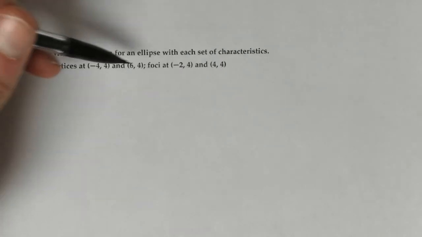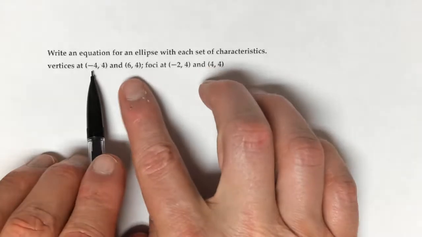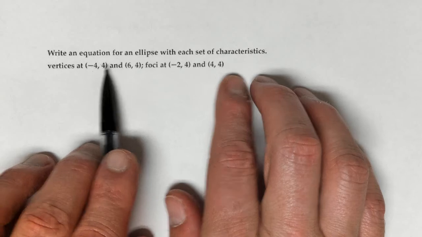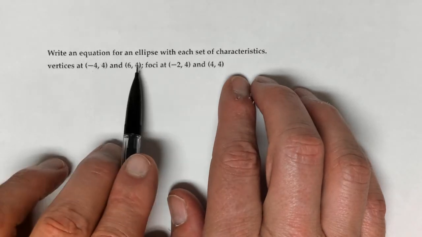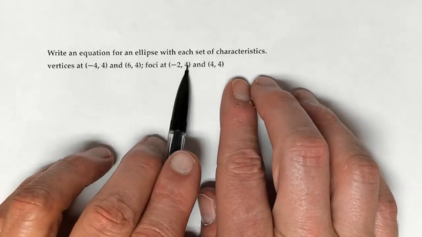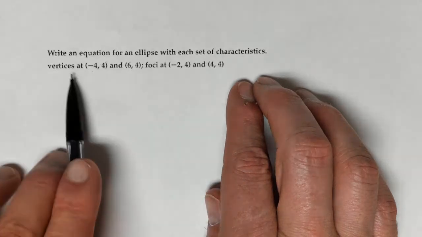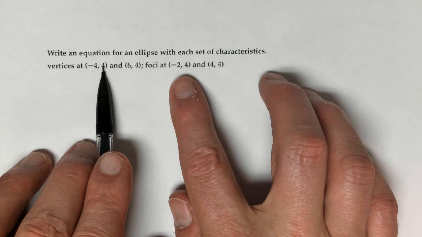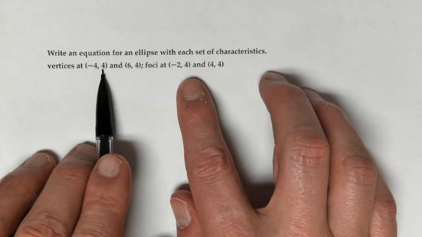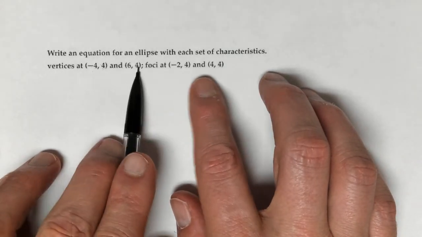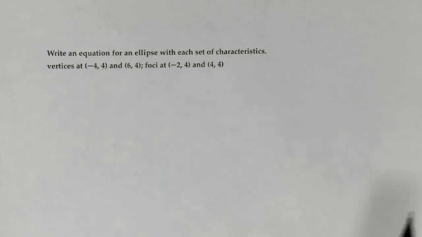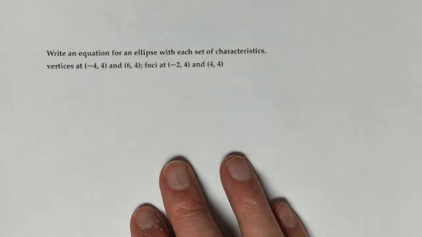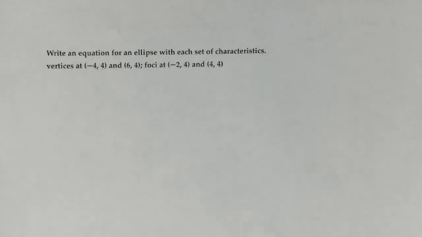Well, they've given me all the vertices, so all I need to do is look at which coordinate is the same every time, right? So for the vertices, the y coordinate is 4, the y coordinate is 4. For the foci, y coordinate 4, y coordinate 4, because remember, these will line up either vertically or horizontally. And if the y coordinate is 4 every time, then it's going to be horizontal, because if it lines up at the same height every time, then it's going to be oriented horizontally.